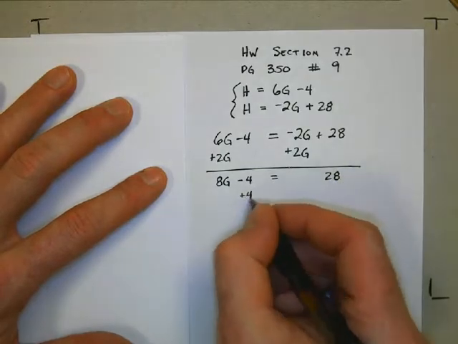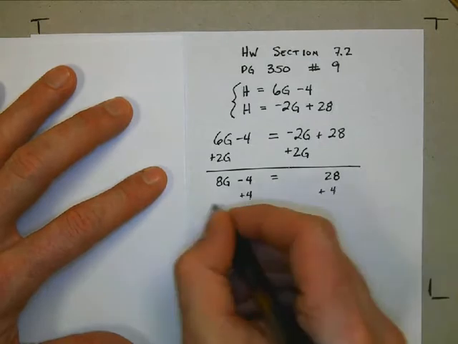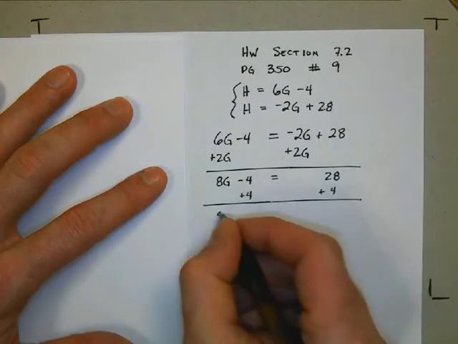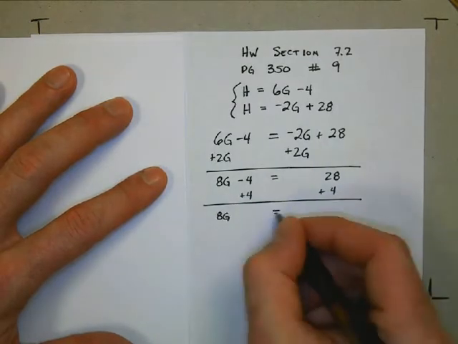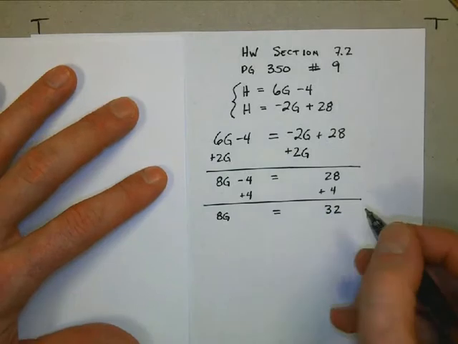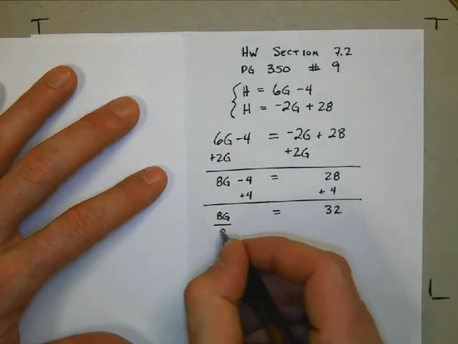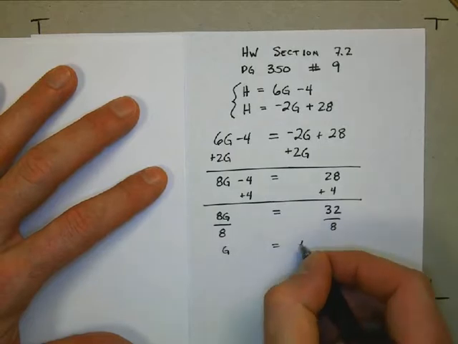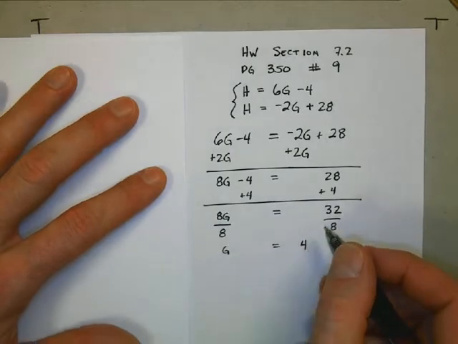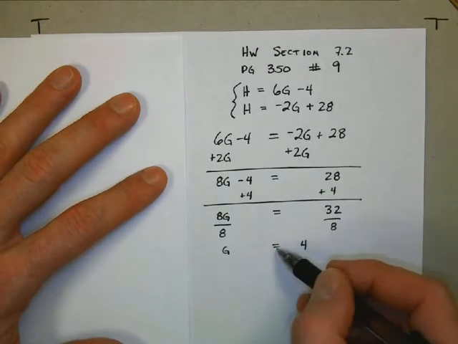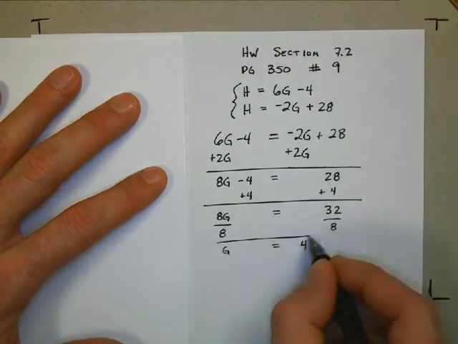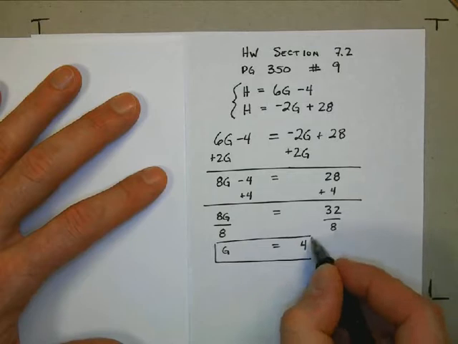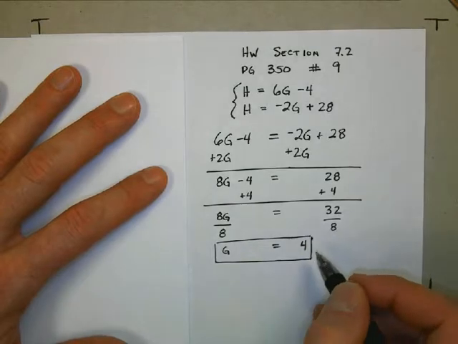We now need to move the 4 over to the other side of the equation to isolate the 8g by itself, giving us a new equation of 8g equals 32. To solve for g now, we divide both sides by 8, giving us g equals a value of 4. Remember, when you're doing these kinds of equations, to keep your equal signs lined up so you can get an equation that is neat and orderly in appearance and consistent.